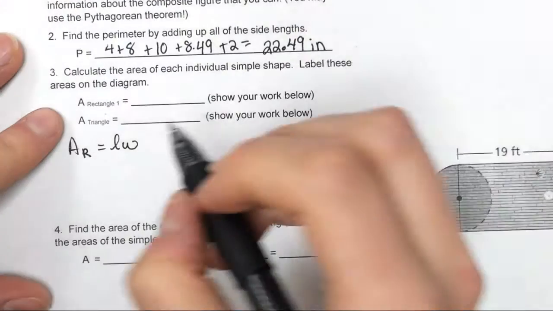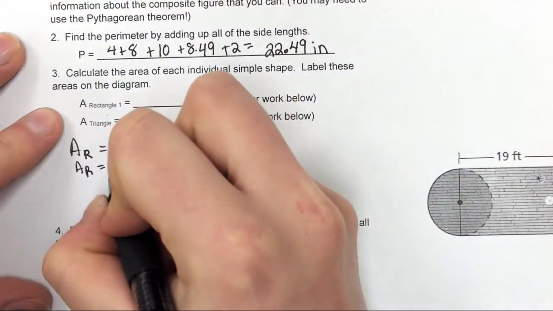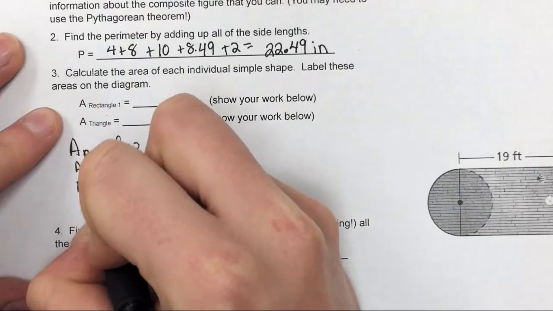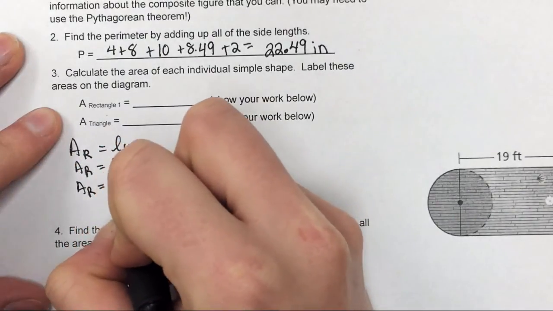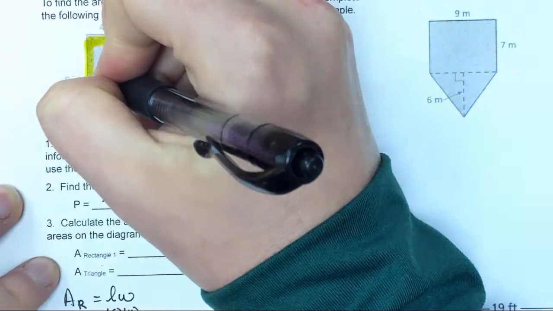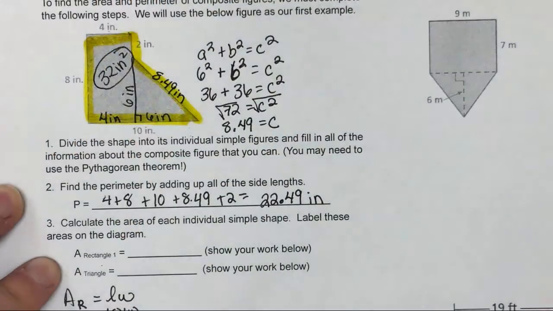So the area of the rectangle is equal to 8 times 4, which is 32, and that's measured in inches squared. The area is measured in square units. So I'm going to write 32 inches squared on the inside, and I like to circle my areas so I don't get them confused with the measurements for perimeter.